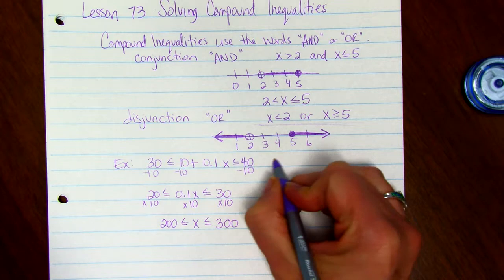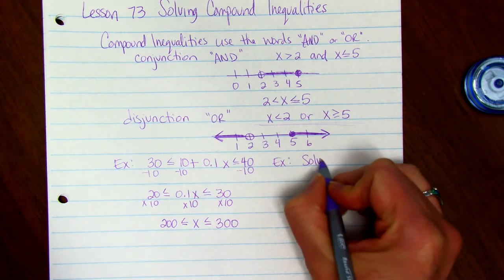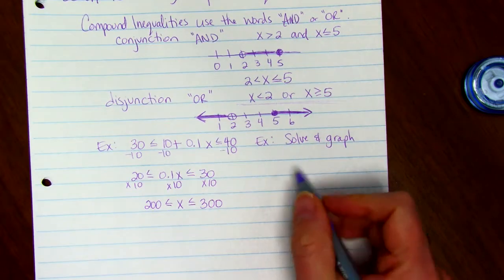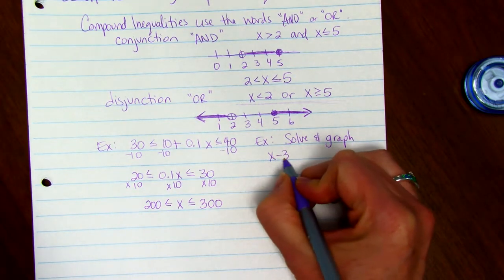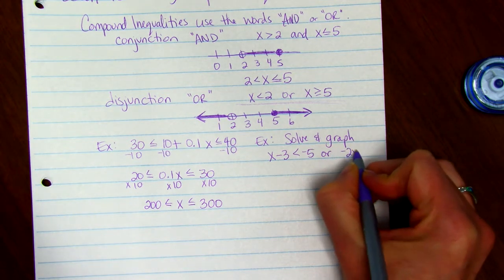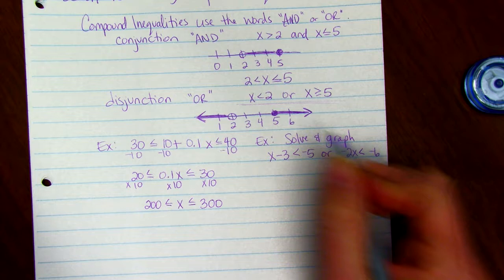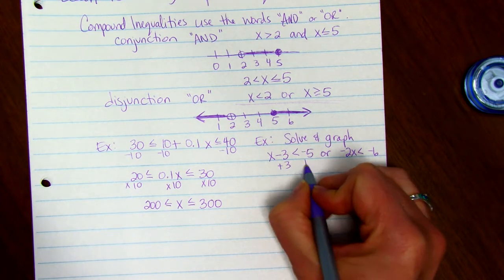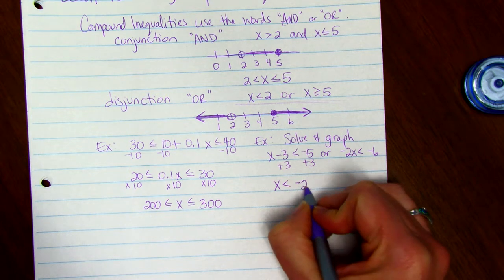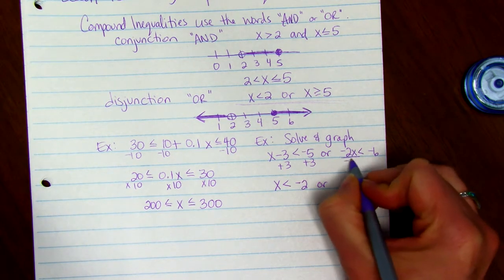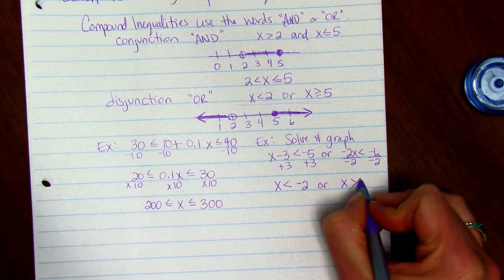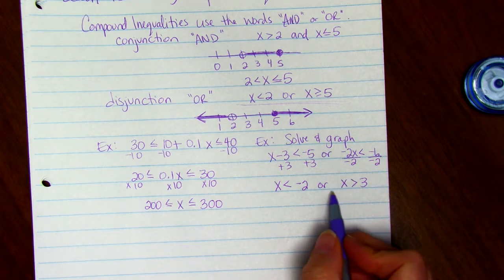Here's one more example. It says solve and graph. So we're going to solve it and then we're going to graph it on a number line. So we have x minus 3 is less than negative 5, or negative 2x is less than negative 6. So on the first one, we're going to add 3 to both sides, and we have x is less than negative 2. Or when we divide by a negative number, we have to remember to flip the sign. So x is greater than positive 3.